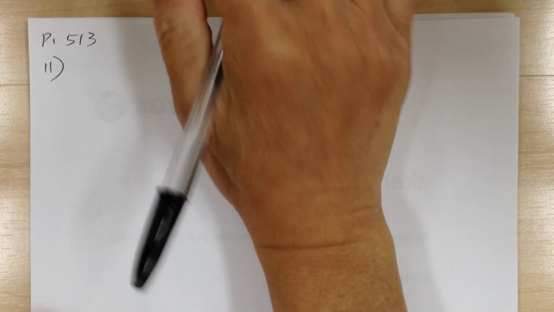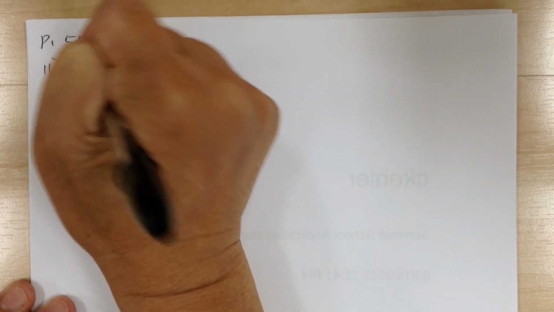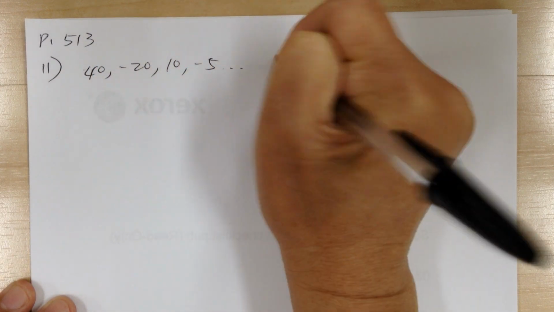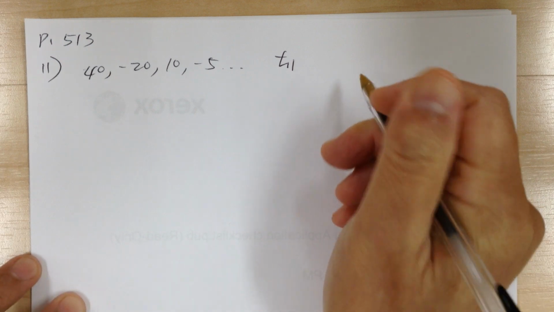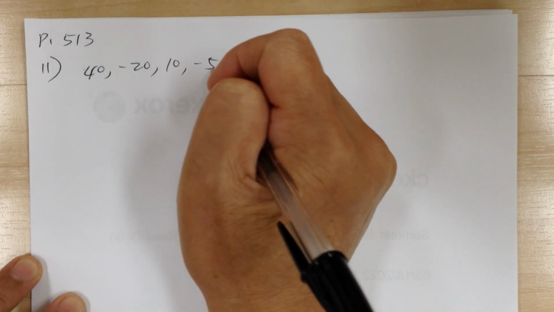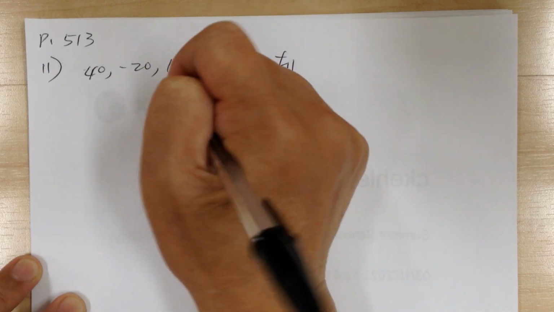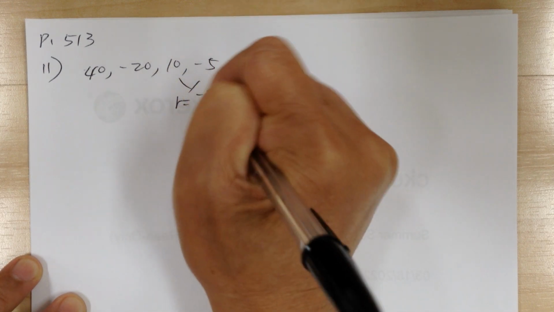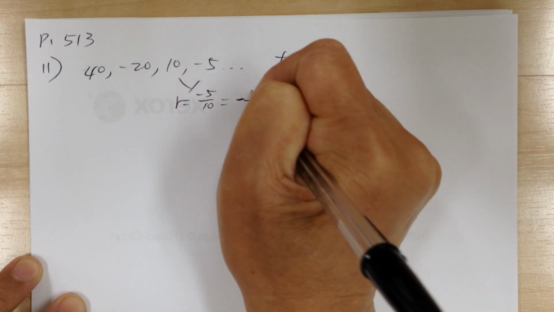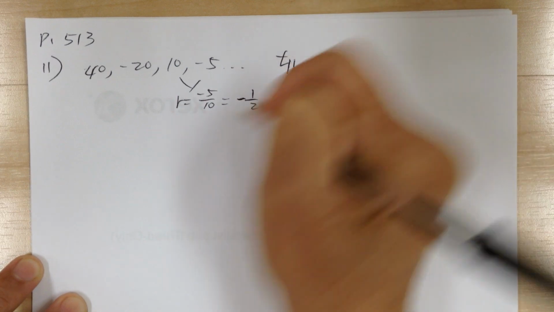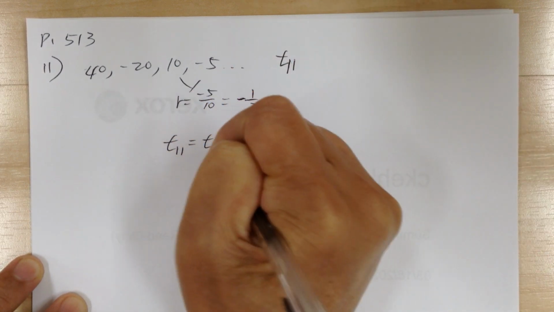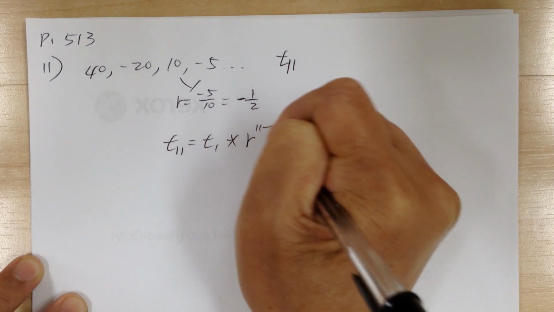Okay, number 11. You have 40, negative 20, 10, negative 5, dot, dot, dot, and you want to get to T11. Again, to figure out the R, you can just use any term over the previous one. So R equal to negative 5 over 10, and this will equal negative 1 over 2. Okay, and you're looking for T11. So let's start with T11 equal to T1 times R to the 11 minus 1.